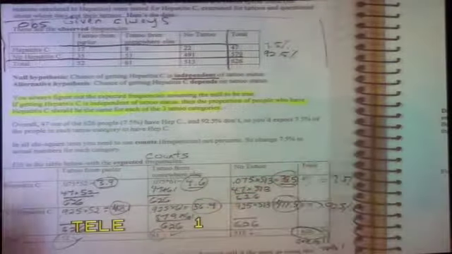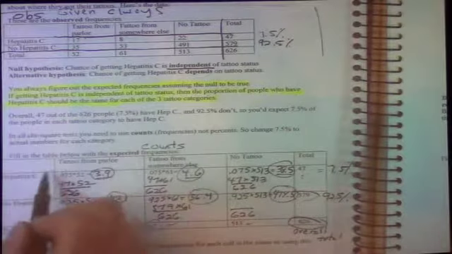So we're going to have 1, 2, 3, 4, 5, 6. Let's make this a bold line here. We only have 6 cells that we're talking about. 6 observed, okay? Those are observed. Now let's do the same thing here so you don't get confused.